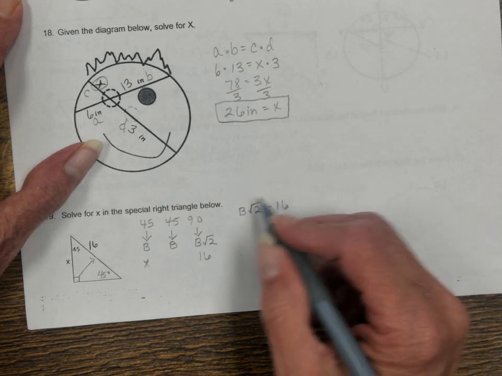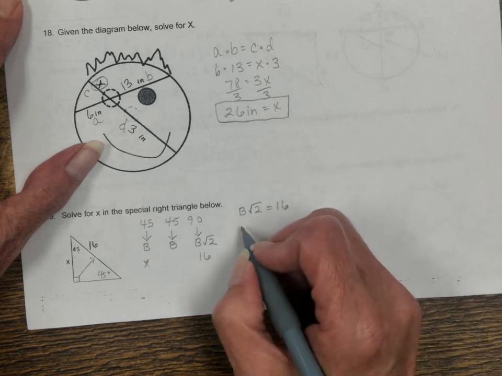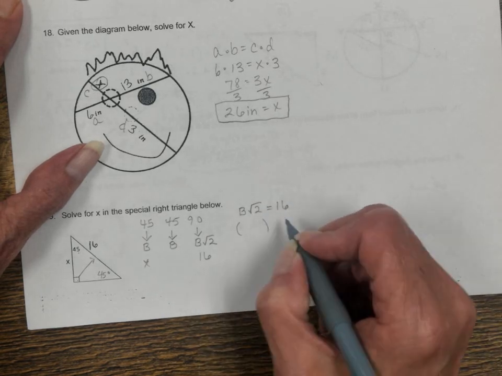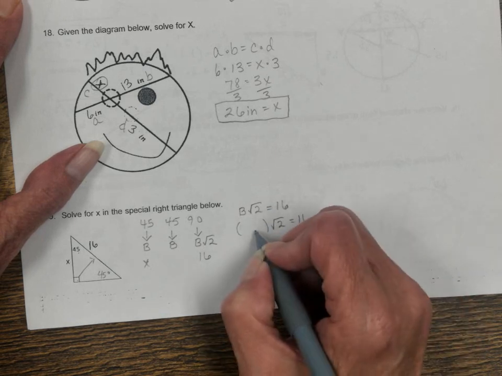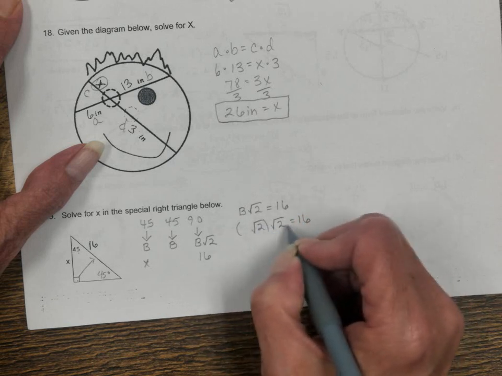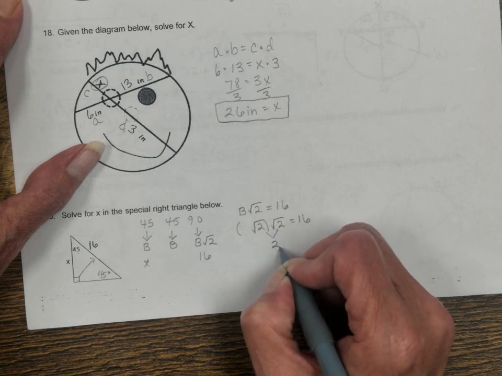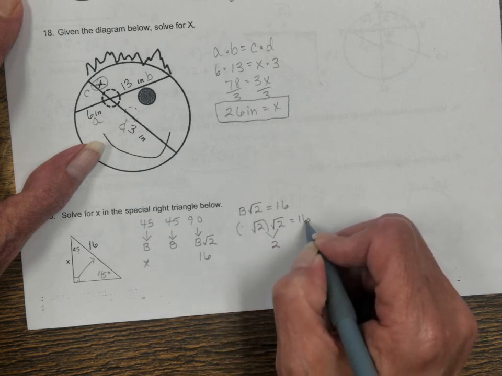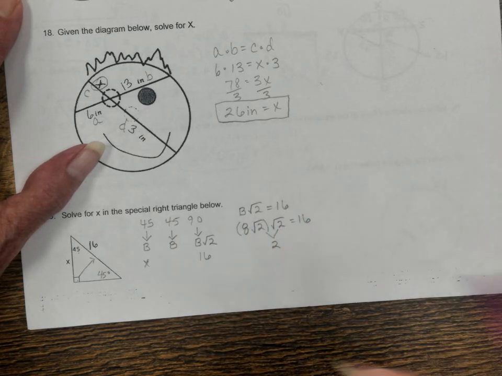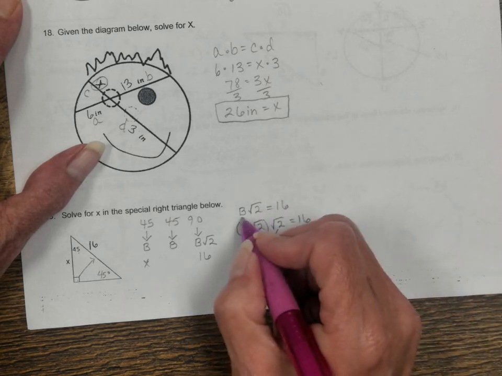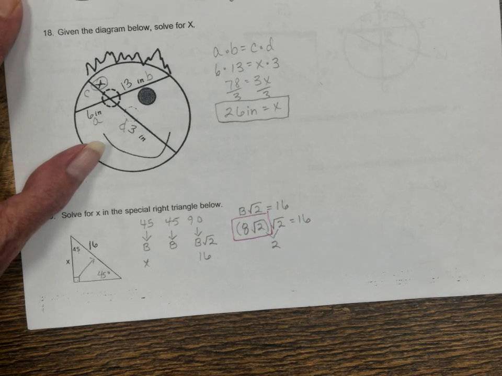And I've already shown you the 2 ways that we can deal with this. And frankly, I still like the one that the guy in the video showed us. I need something times the square root of 2 to equal 16. And the easiest way to get rid of that square root of 2 is to multiply it by the square root of 2. This will fall out as 2. So something times 2 is 16. That something is 8.